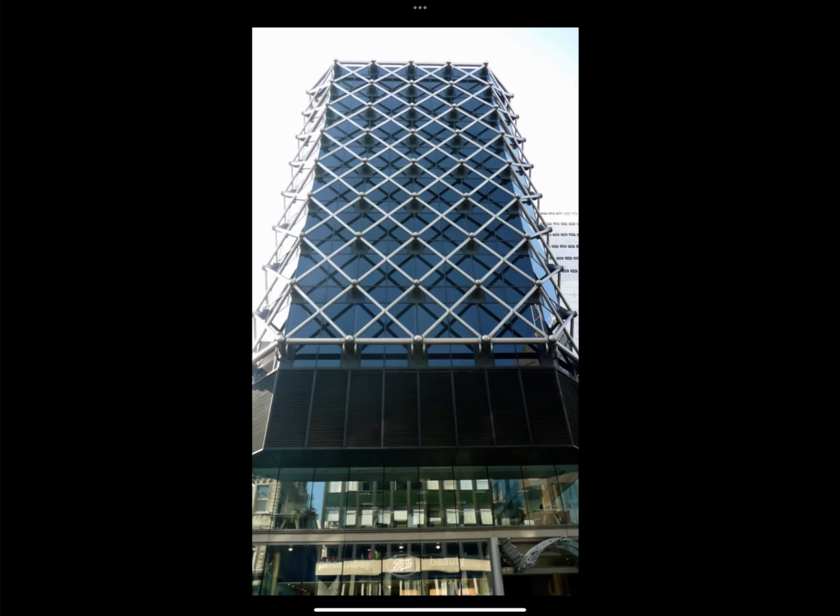Another method of fire protecting steel is shown in this image, where the structure is now exoskeletal, meaning it is outside the skin of the building. And this structure is actually supporting the floors of the building. So each time you see the projecting dot on the diagonal grid, that is a connection to the floor structure.